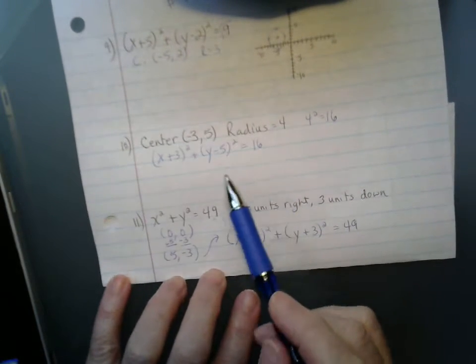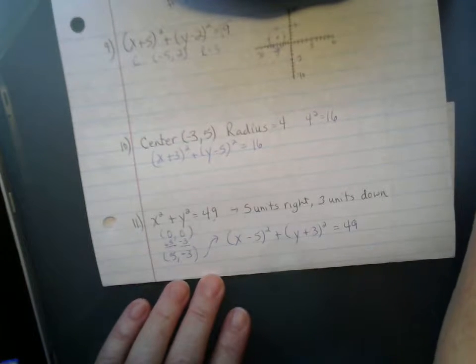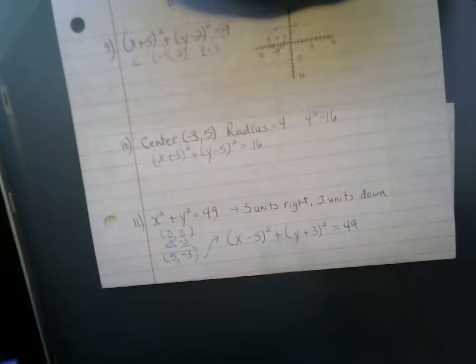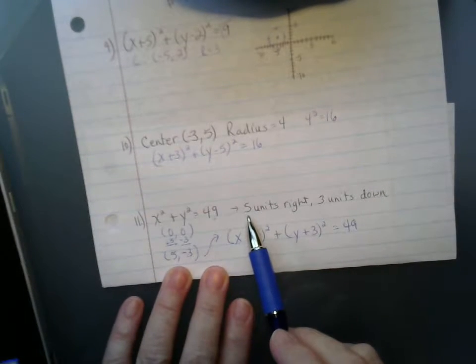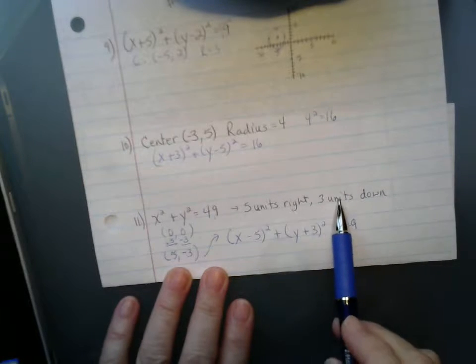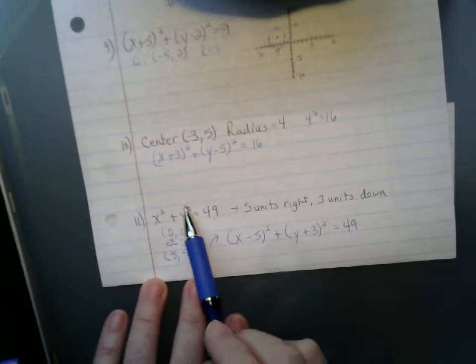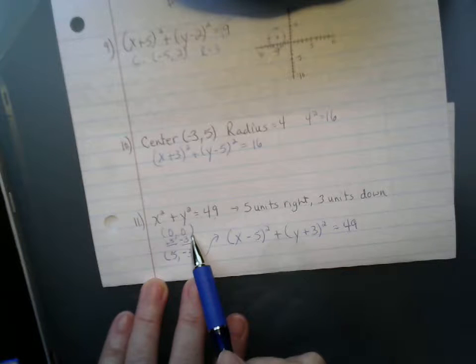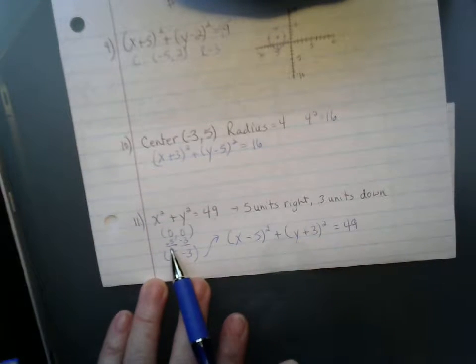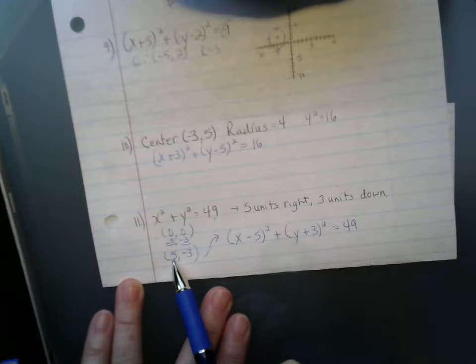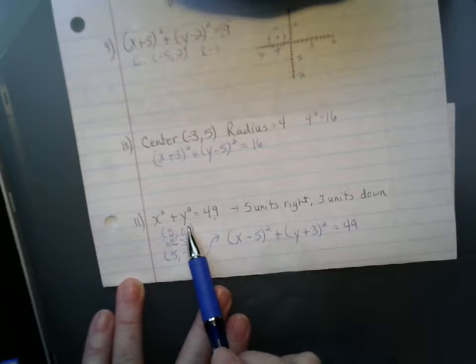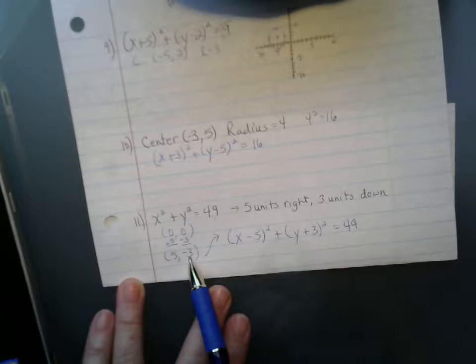Okay. Number 11 is x² + y² = 49. And it says to write a new equation when it's translated 5 units right and 3 units down. So this center would be at (0, 0). And then 5 units right means that you would add 5 to your x value and get a new value of 5. 3 units down is 0 minus 3, so that's −3.